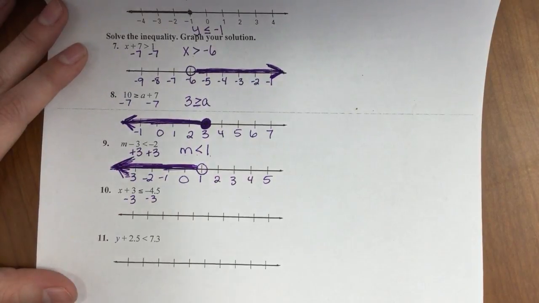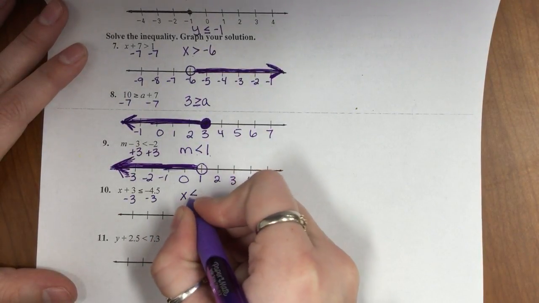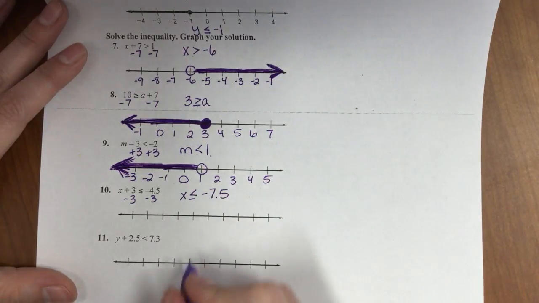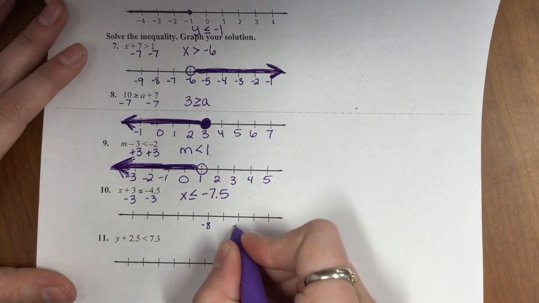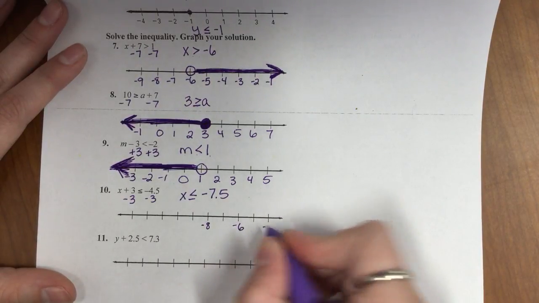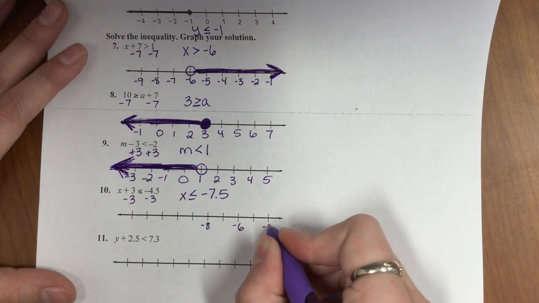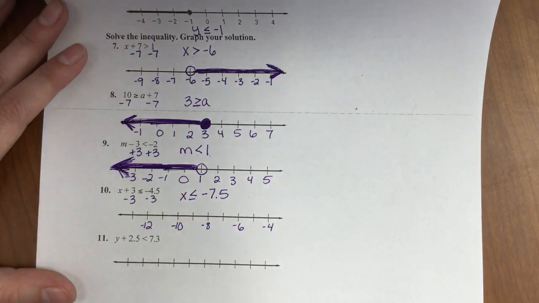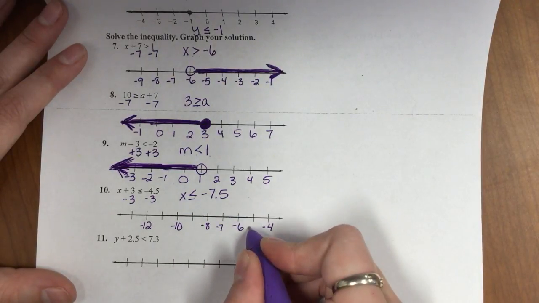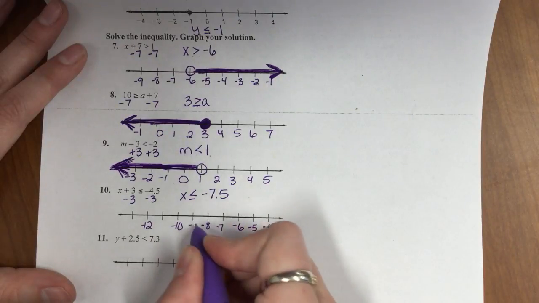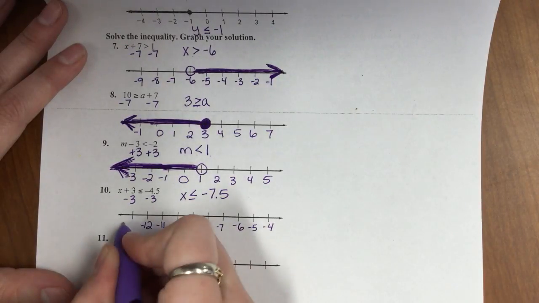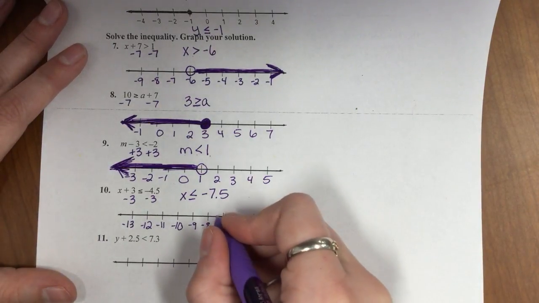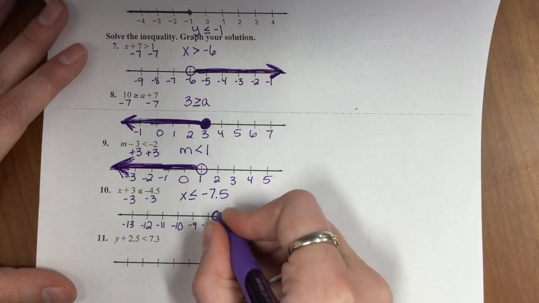x is less than or equal to -7.5. And -7.5 is right here.